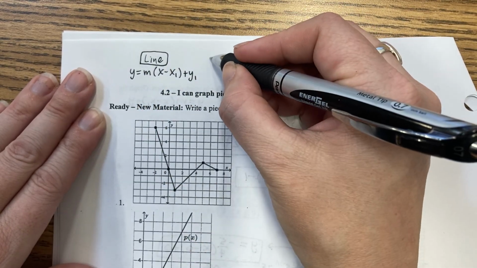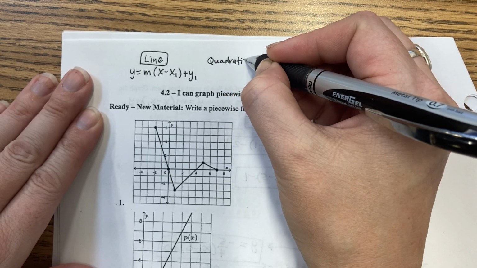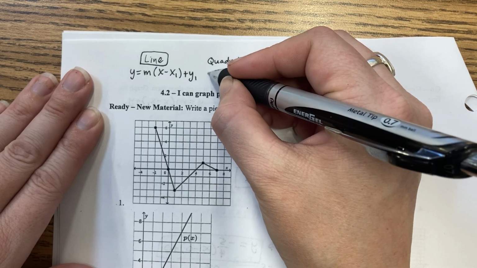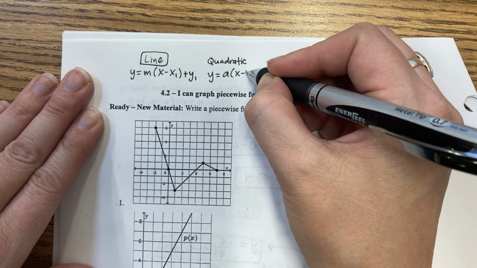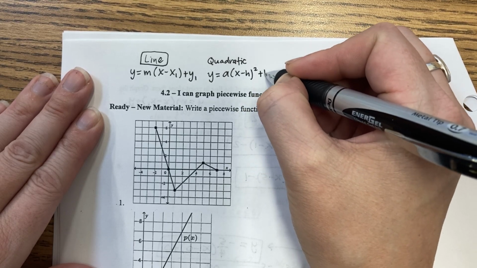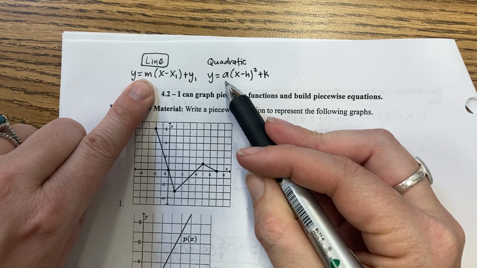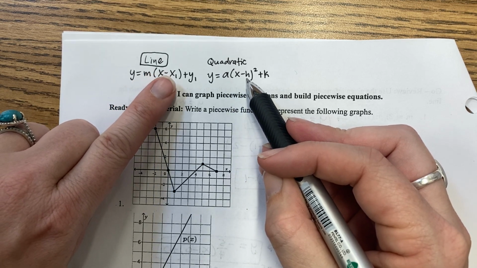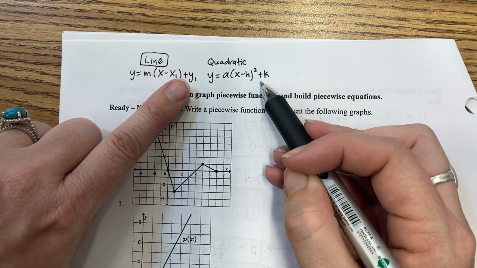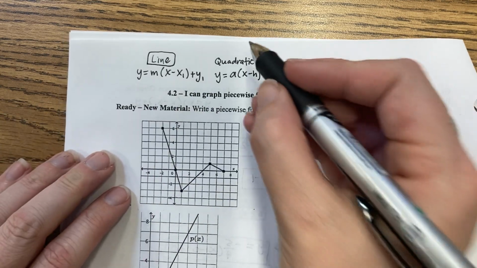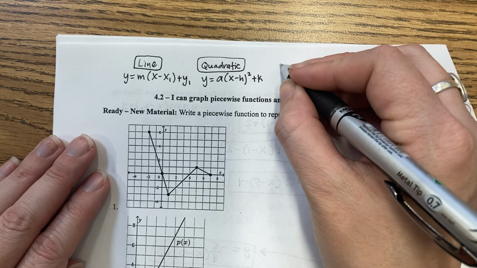If I have a quadratic or a U shape, I'm going to use vertex form, which would be a times x minus h squared plus k. Hopefully you notice m and a look similar. The x minus h parenthesis has a power, the line doesn't, plus a number. They are very similar.